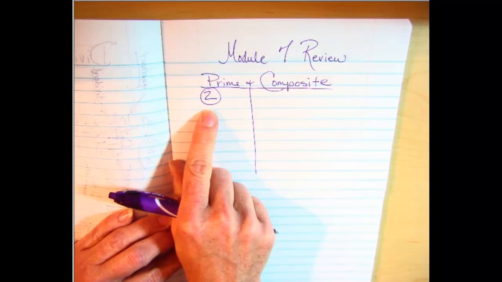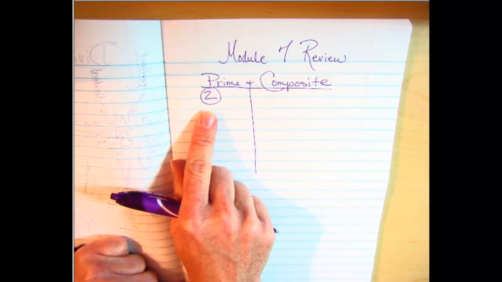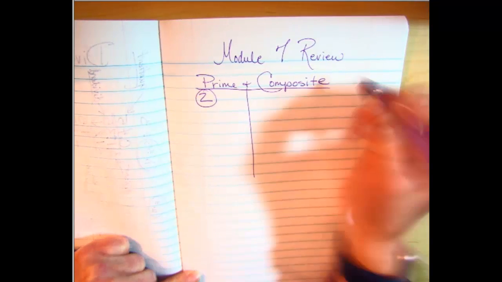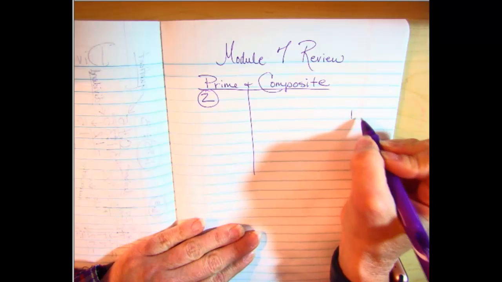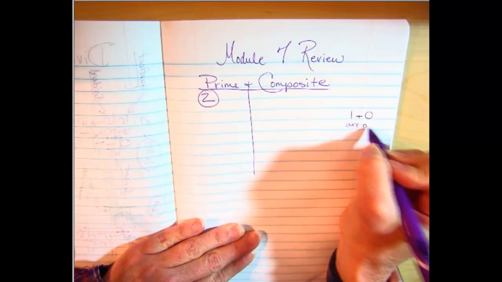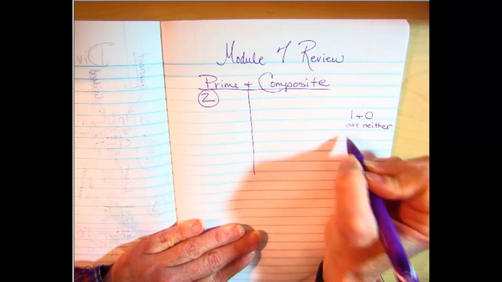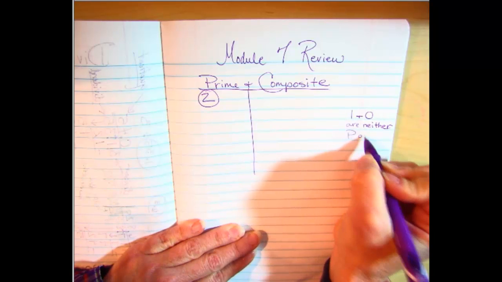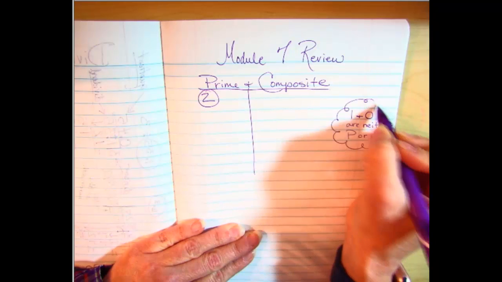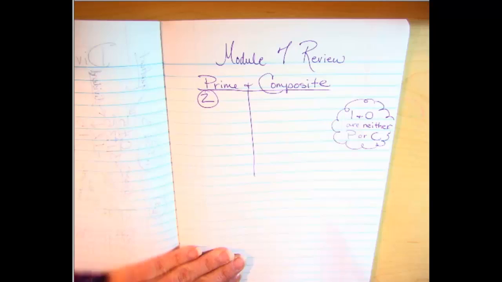What about 1 and 0? Do you remember what those are? Prime? No. Neither. 1 and 0 are neither. I'm going to put P for prime and C for composite. You guys can figure that out. 1 and 0 are neither prime or composite. Why is that?